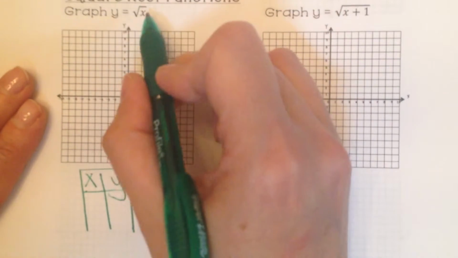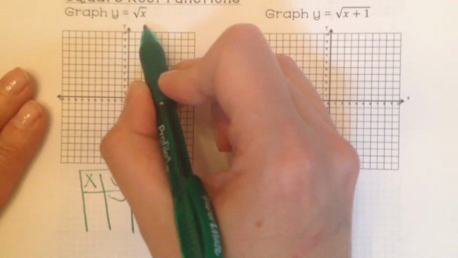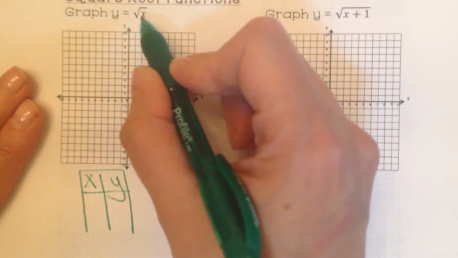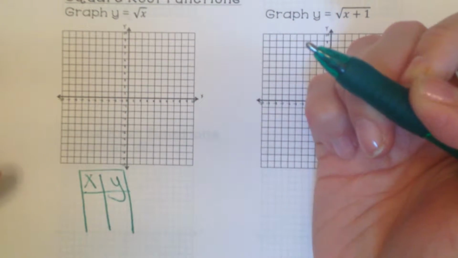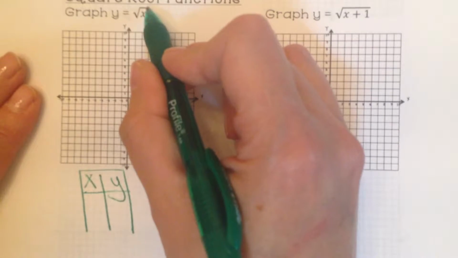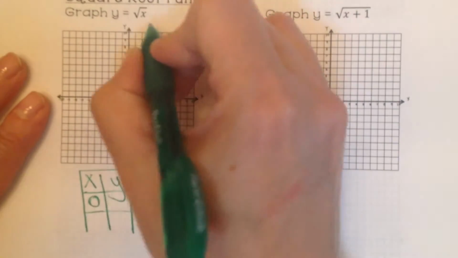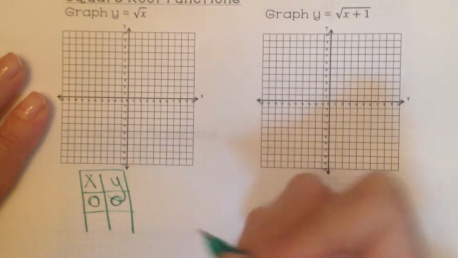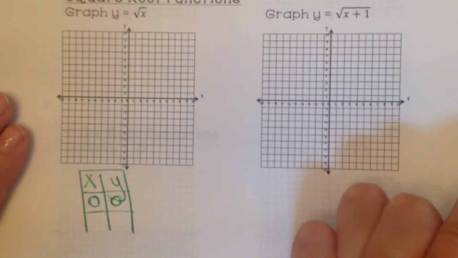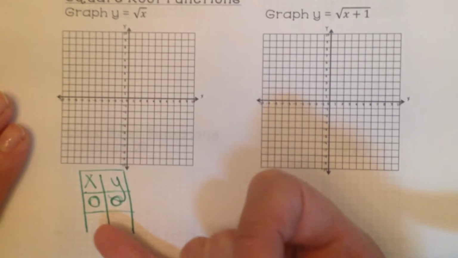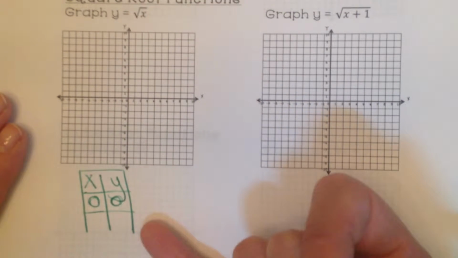Because this is the most basic kind, I just have the square root of x. All I have to figure out is what I plug in for x to make it be 0 underneath. Well, 0. And the square root of 0 is 0. I'm going to look at just my perfect squares because it's a whole lot easier, and I'd need to use a calculator to be exact.